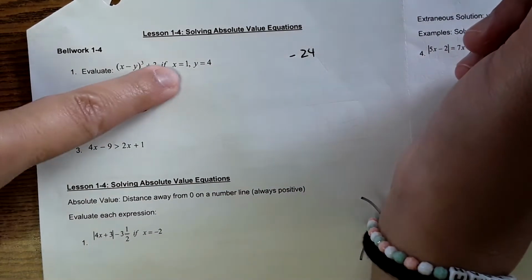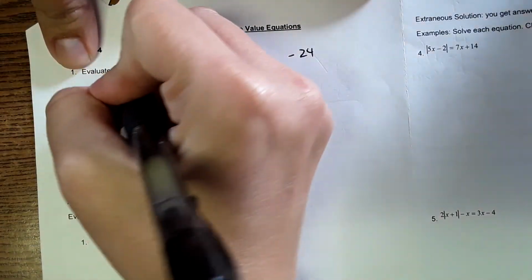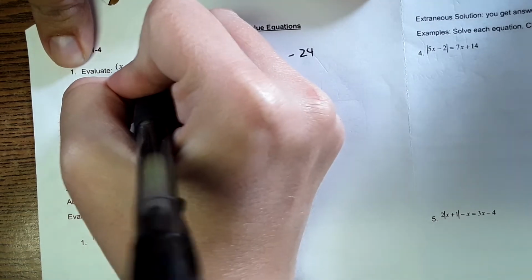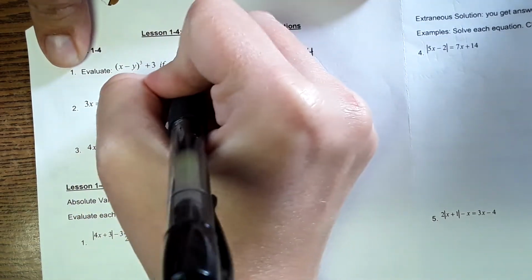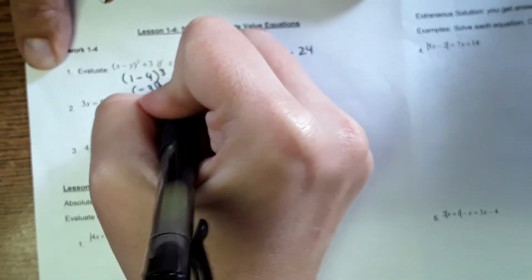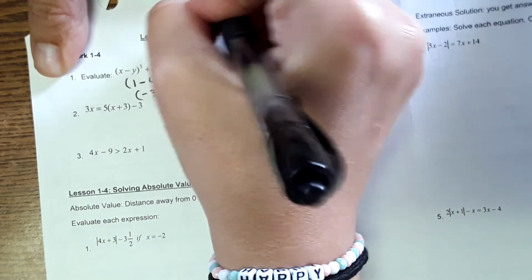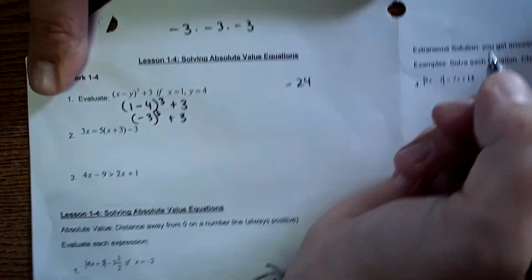So it gave you x equals 1, y equals 4, so we're going to plug that into this equation. We'll get 1 minus 4 cubed plus 3. 1 minus 4 would be negative 3, and we're going to cube that number. What it means by cubed is multiply by itself 3 times. So I'm just going to do that up there.